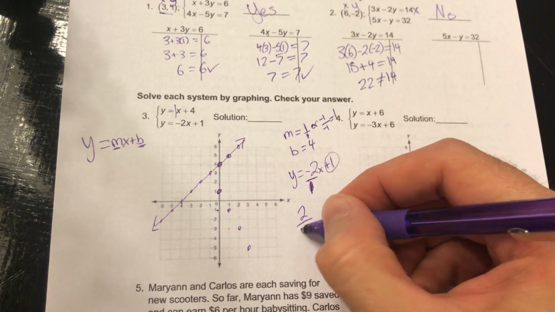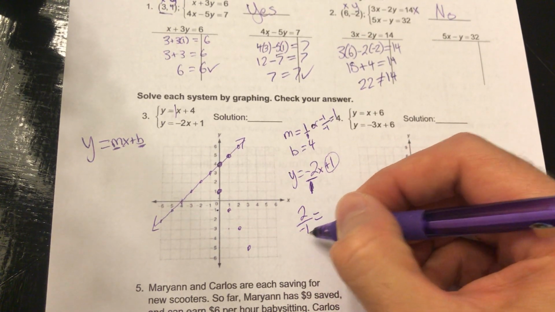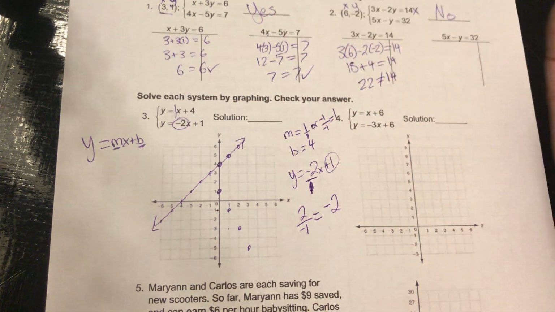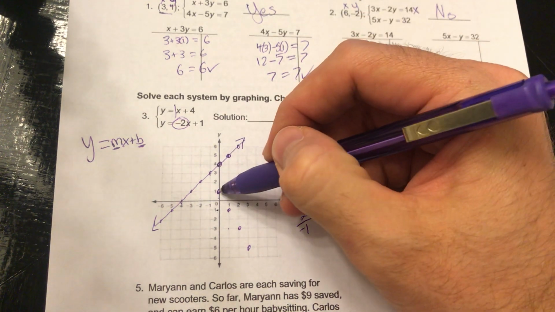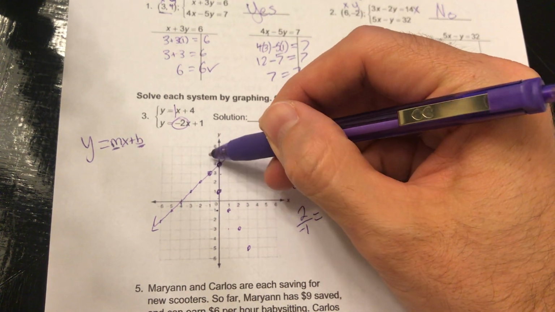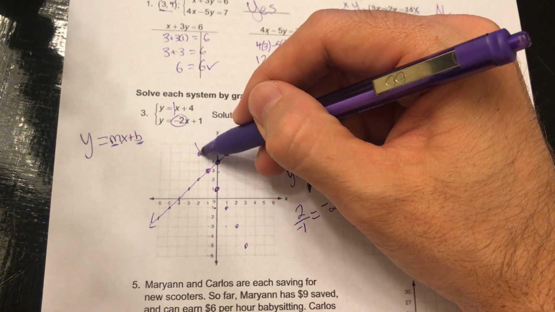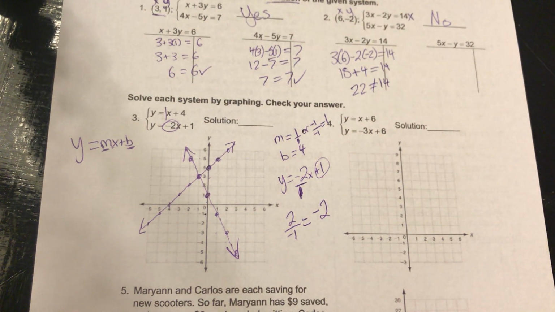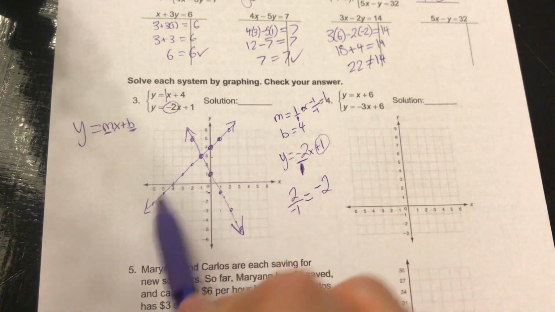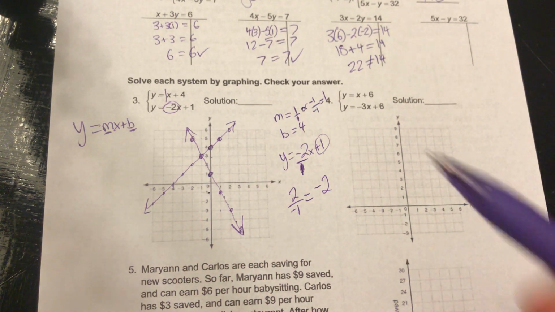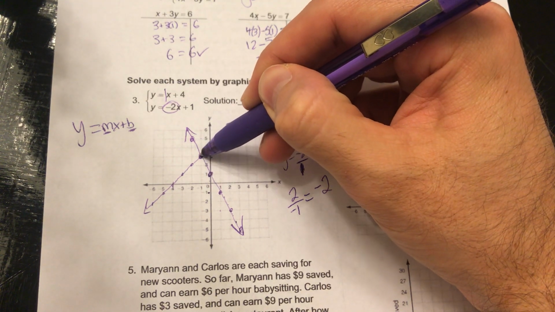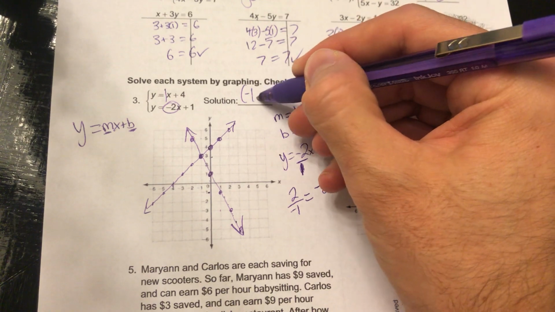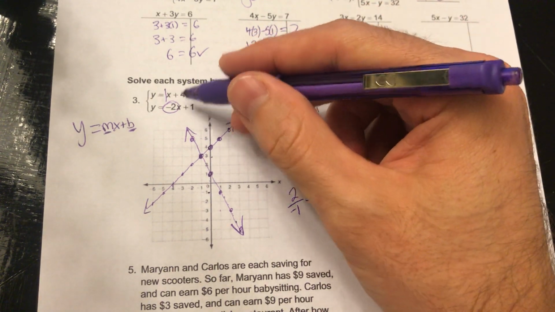Alternatively, you could go up 2 and to the left 1 because 2 over negative 1 is still equal to negative 2. The slope has to stay equal to negative 2. So from that point, you can go up 2 and to the left. Again, carefully draw your line with arrows on the end because these are lines that extend in both directions forever. Now we can see that the point where they intersect is negative 1, 3. That x and y value will make each equation true.